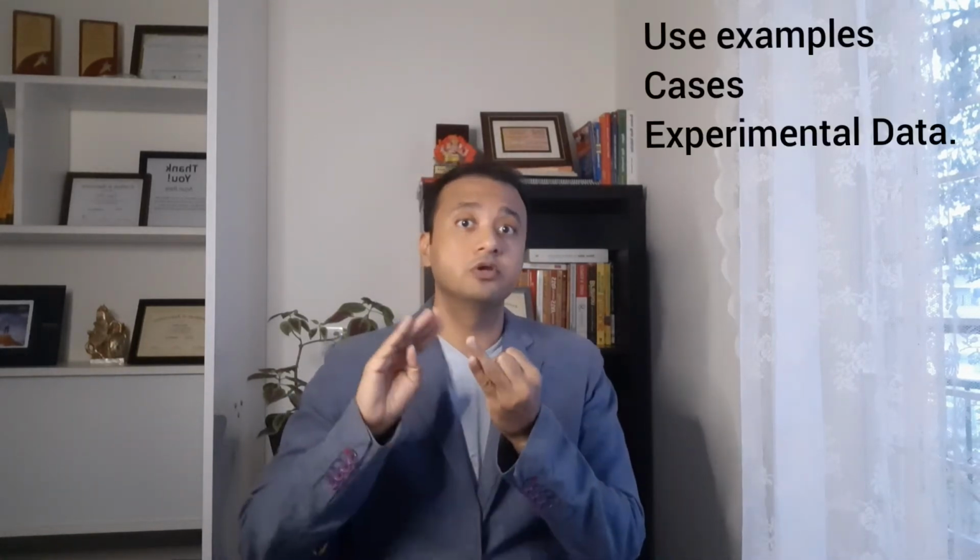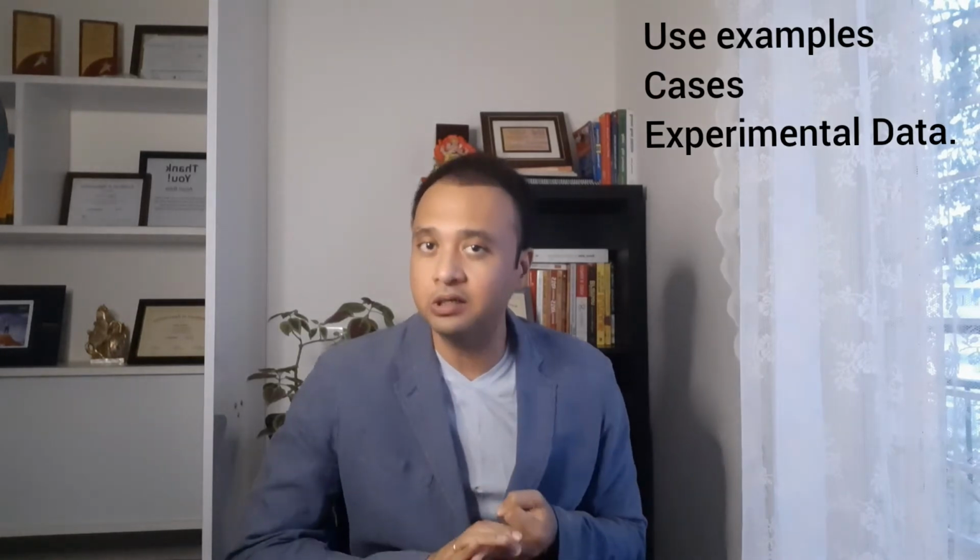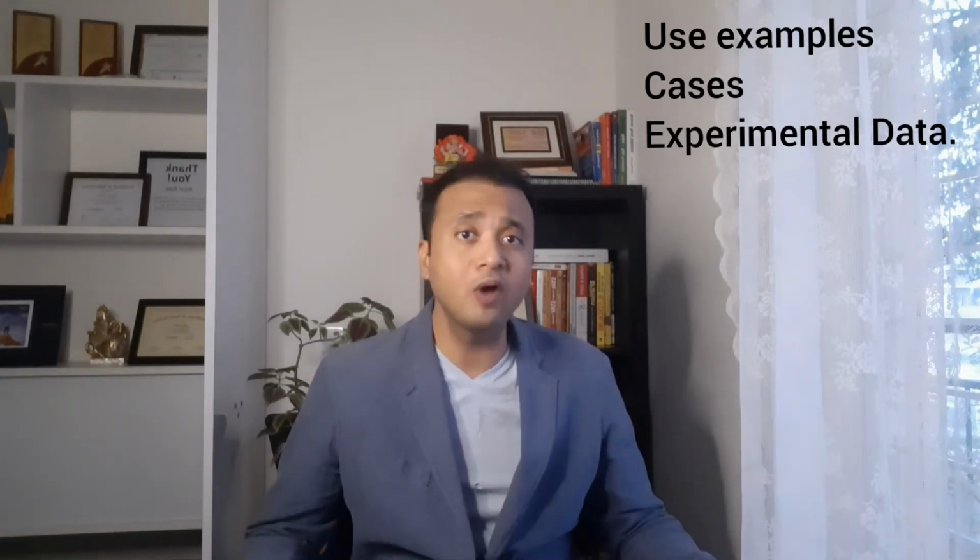Another way of describing these implementations is what is known as embodiments in patent language. So here you can also describe examples, use cases, and experimental data. And particularly if you have experimental data which can prove the merits and advantages of your invention, and if you have a comparison between how your invention performs with respect to the previous approaches or the prior art, that would be extremely helpful to help you get a patent.